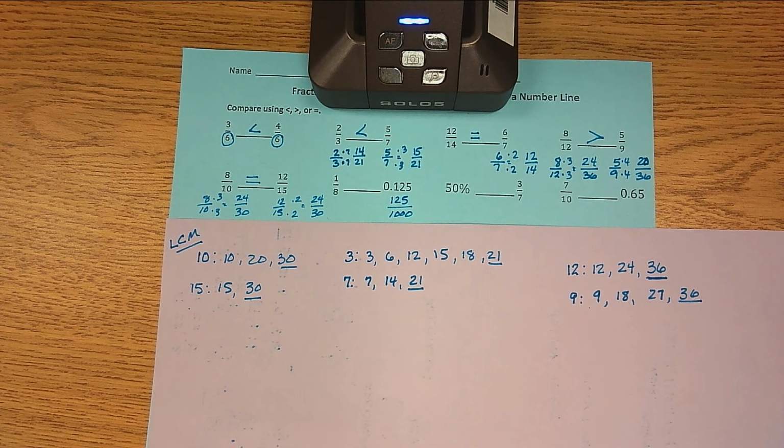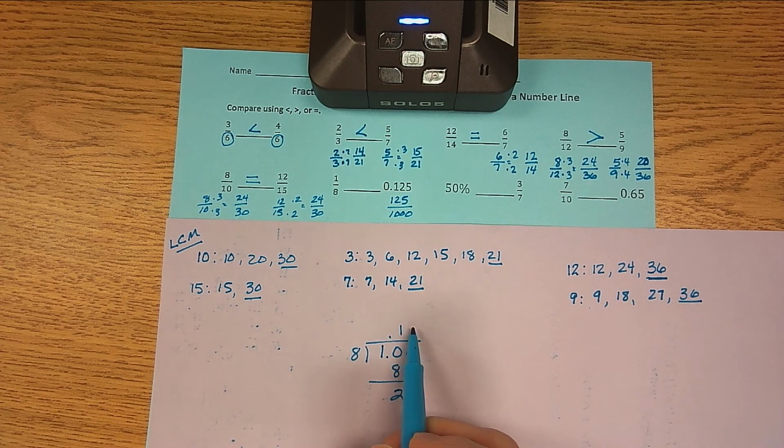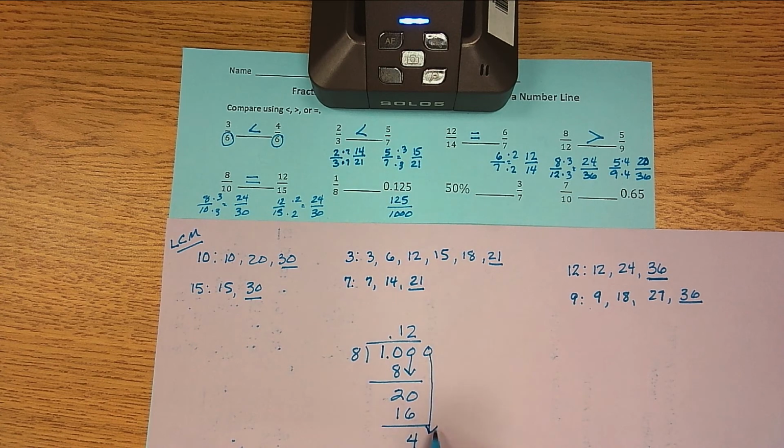Or I think an easier way to do this is to change the 1/8 into a decimal. So I'm going to take my 1 and divide it by 8, numerator divided by denominator, add a decimal point and a 0. 8 divides into 10 one time, subtract, and I get 2, add another 0, bring it down. 8 divides into 20 2 times, 16, subtract, and I get 40, add another 0, bring it down. 8 divides into 40 5 times.